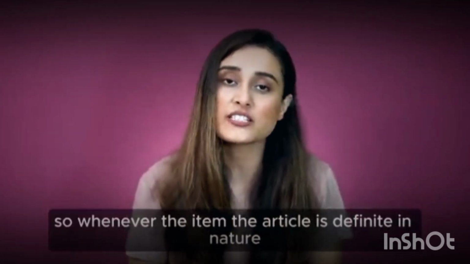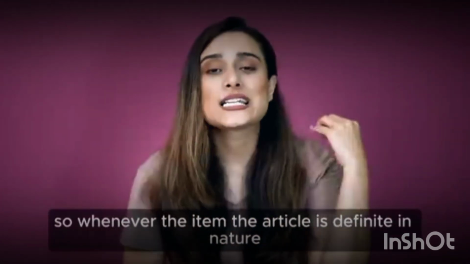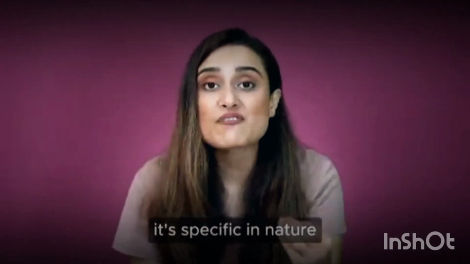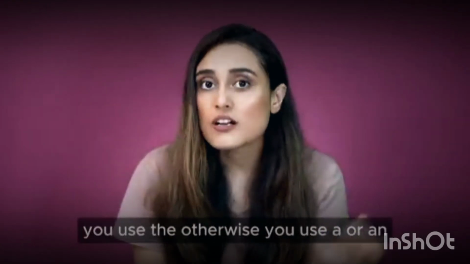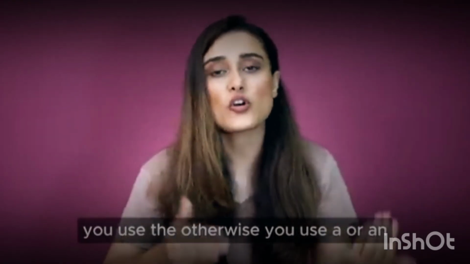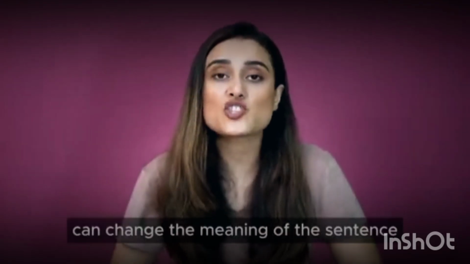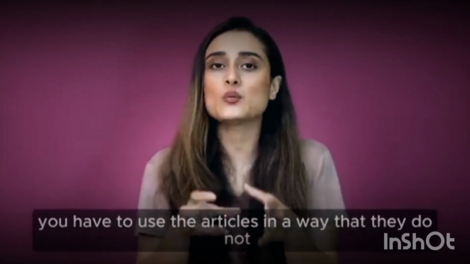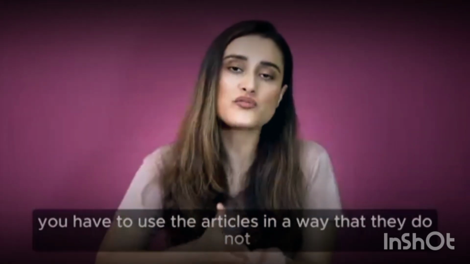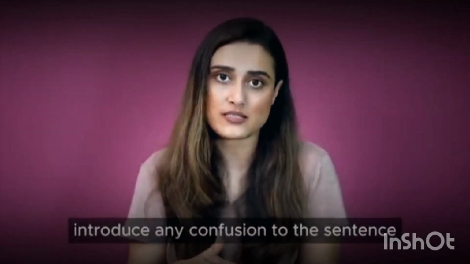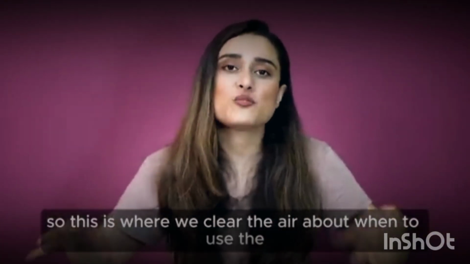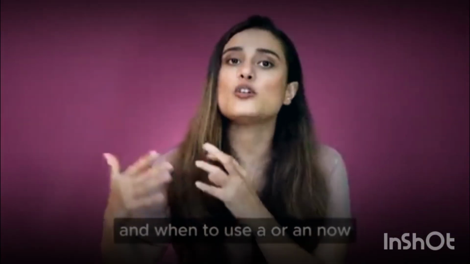So whenever the item, the article is definite in nature, it's specific in nature, you use the. Otherwise, you use a or an. The use of articles can change the meaning of the sentence. So you have to use the articles in a way that they do not introduce any confusion to the sentence. You have to be specific about them. So this is where we clear the air about when to use the and when to use a or an.